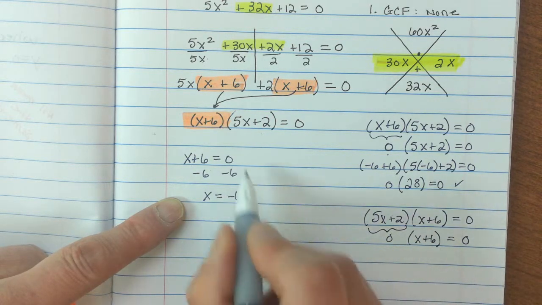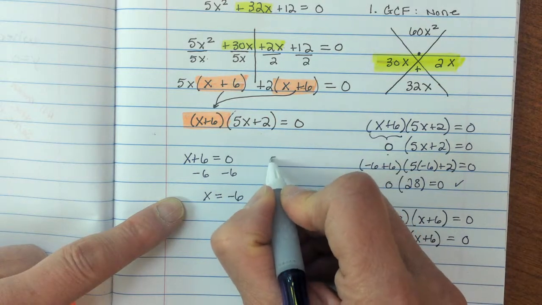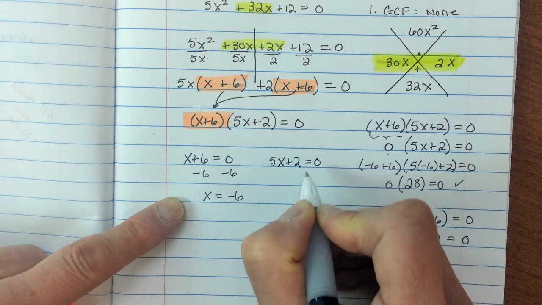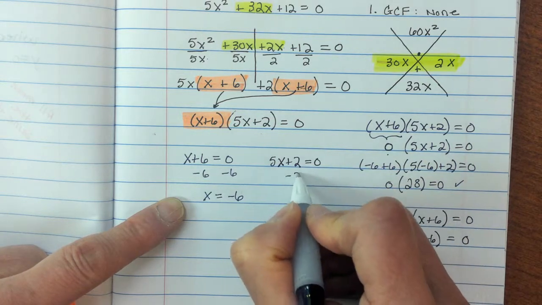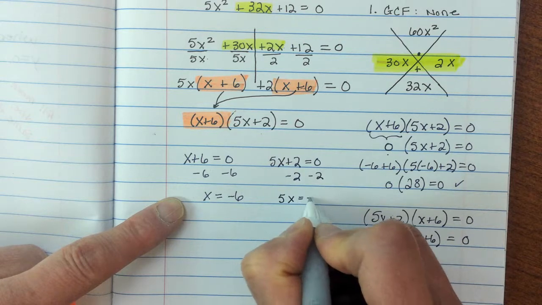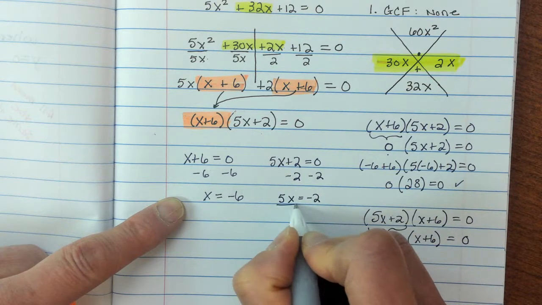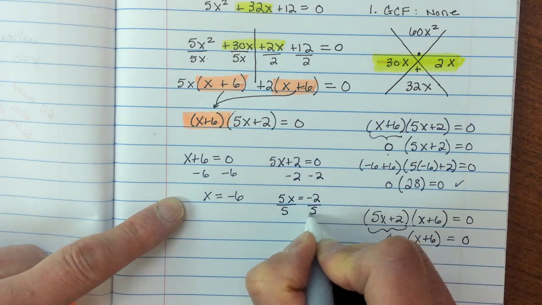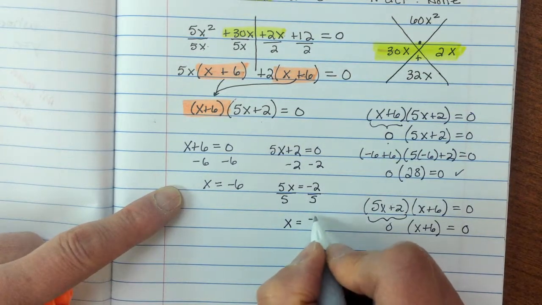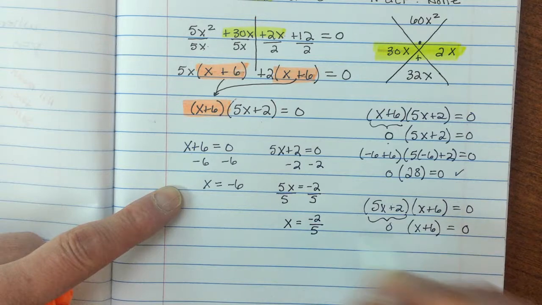So let's set our other factor, 5x plus 2, equal to 0. And so I'm going to subtract 2 from each side. That gives me 5x equals negative 2. And then I divide by 5. So that gives me x is equal to negative 2/5.